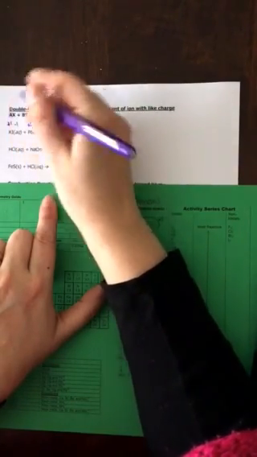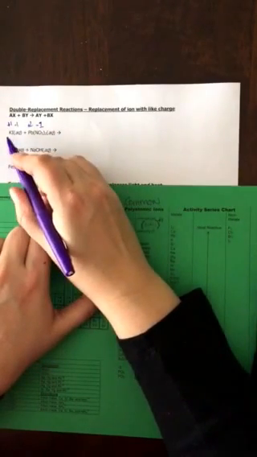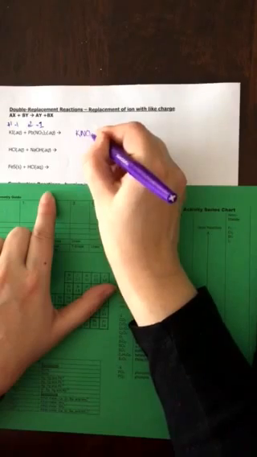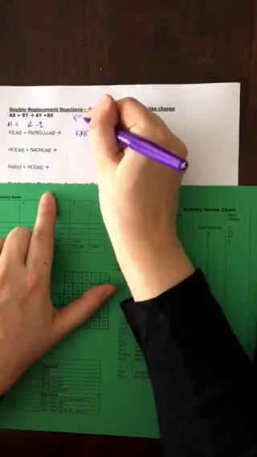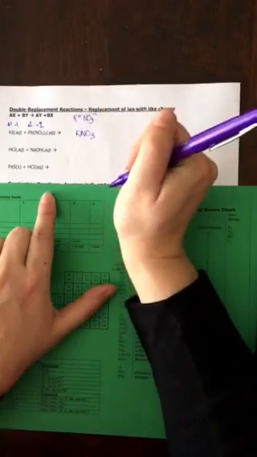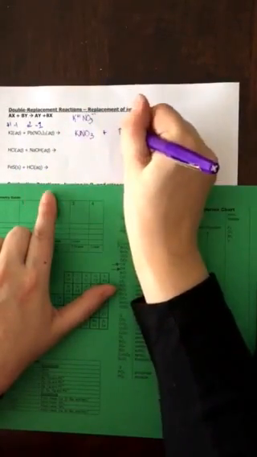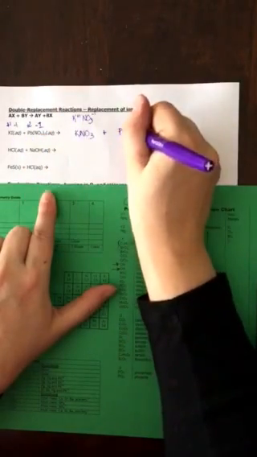All right, so here's the deal. You always have to start with a positive, okay? So K is going to end up with NO3. And that's cool, okay? Because K is +1, NO3 is -1. They cancel out. Plus, all right, now we have Pb is what's going to start our next one. It's +2, so it's going to be PbI2, okay?